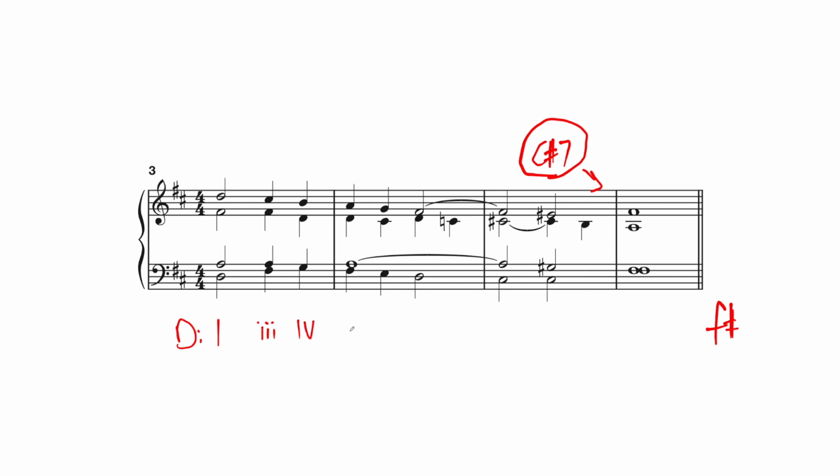After 4 we have the first inversion tonic triad and a dominant chord, a passing. This is a passing chord and tonic chord again. And here something happens. We have D7, and D7 is 5 7 of 4 in D major.